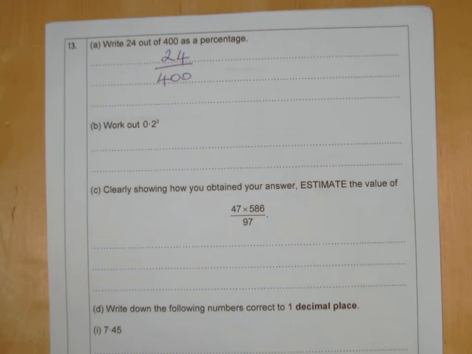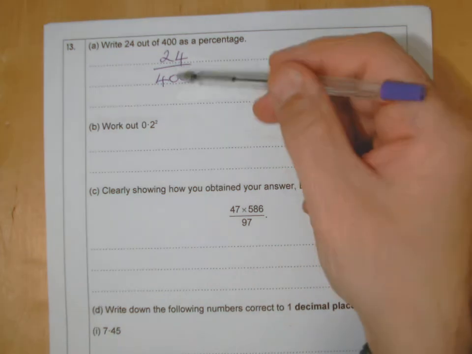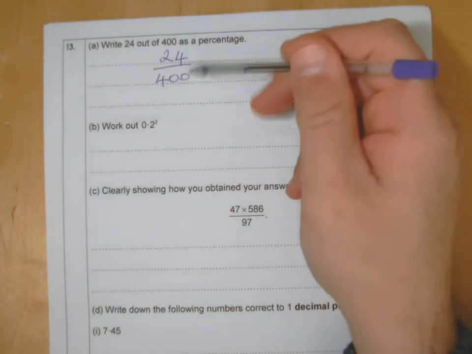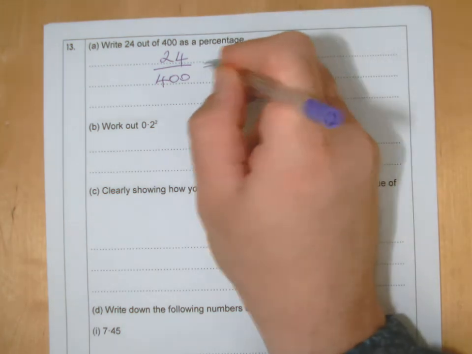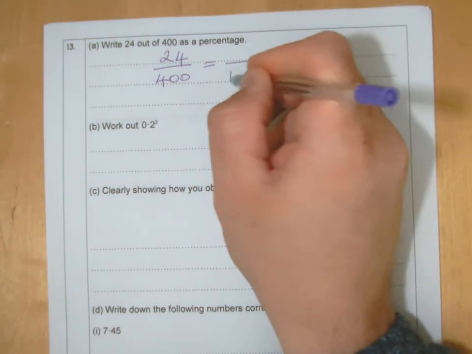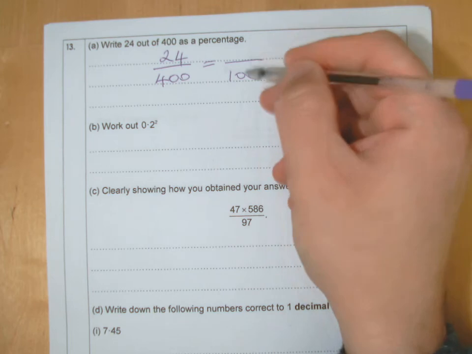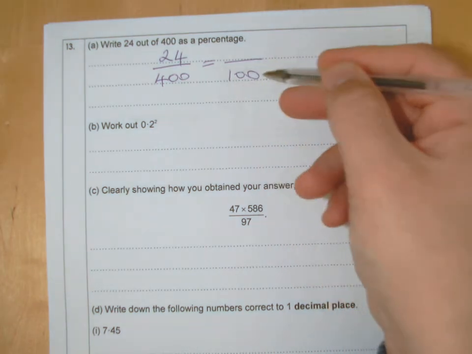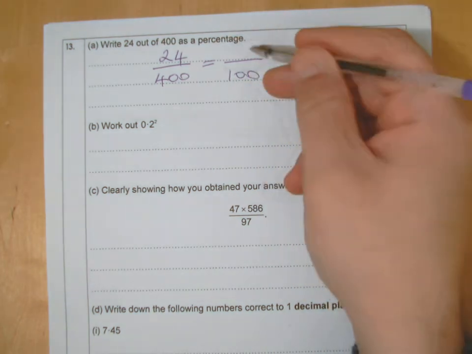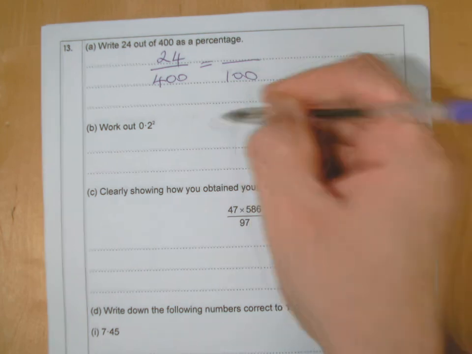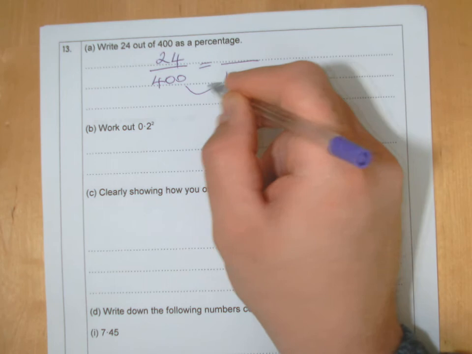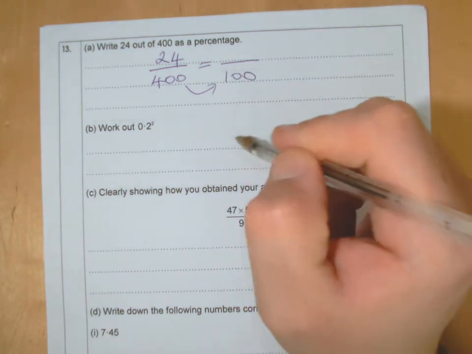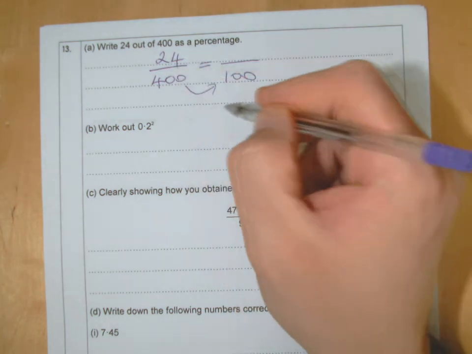But because we haven't got a calculator, what I would advise you to do is try and scale this fraction down so you end up with a fraction that's out of 100. Okay, because if you can get the fraction to be out of 100, that will be your percentage then, yeah? Because remember, percentage is out of 100. So you've got to ask yourself now, what are we doing to 400 to get to 100? Okay, what are we actually doing?